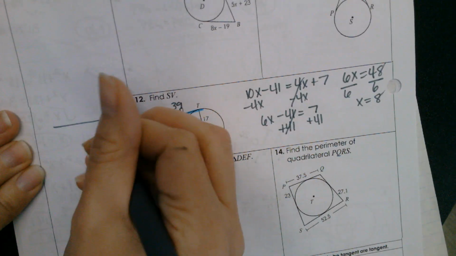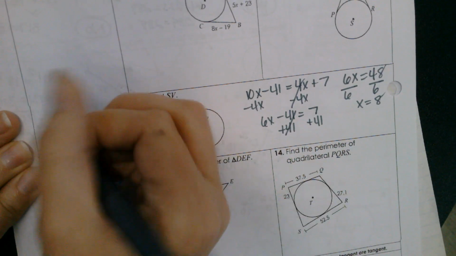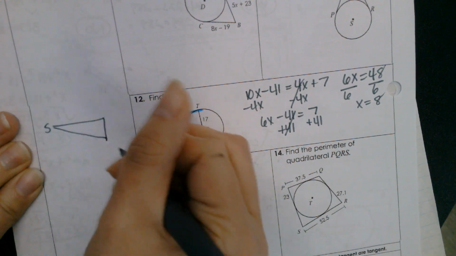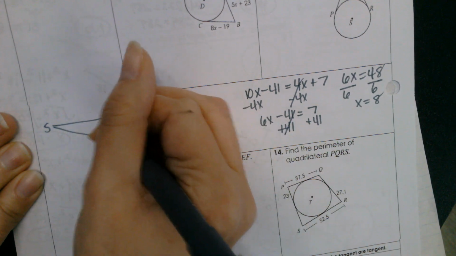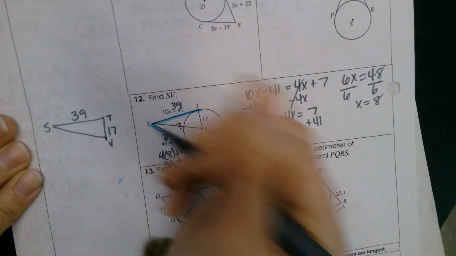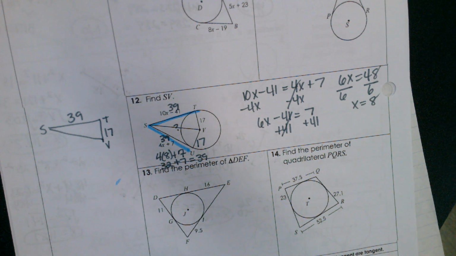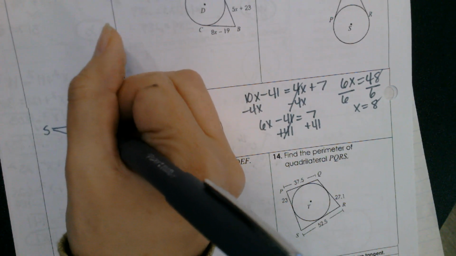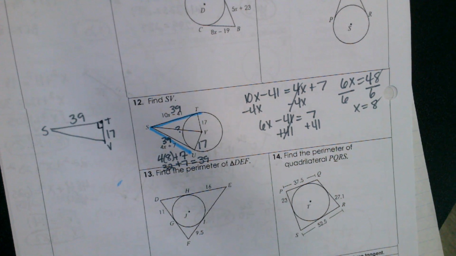So then use the Pythagorean theorem to solve for SV. Both of the radii are also equal. How do you set it up?